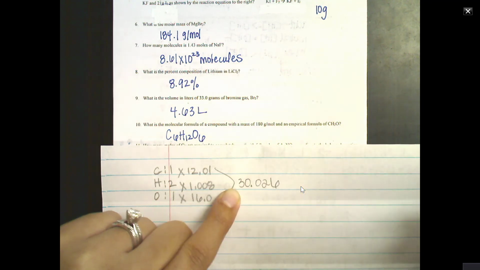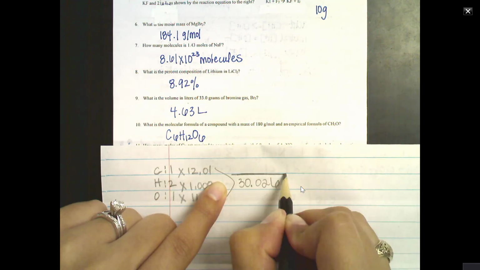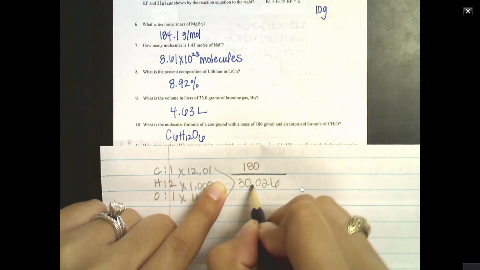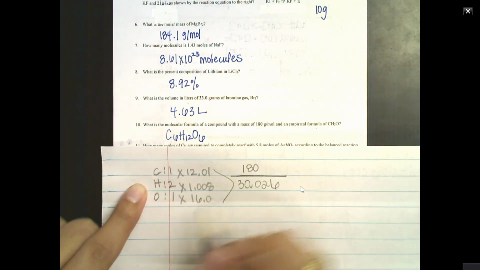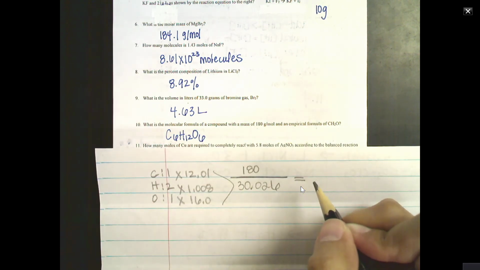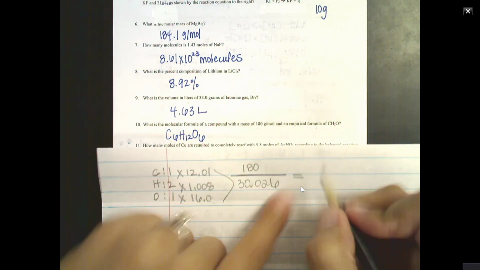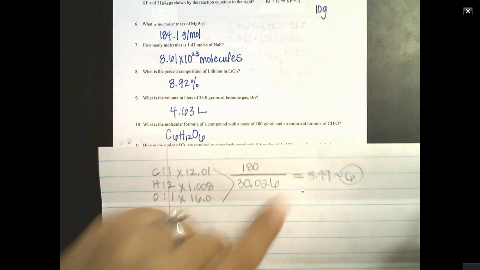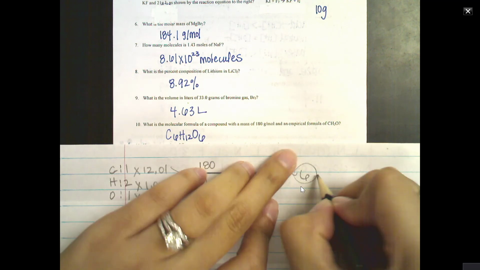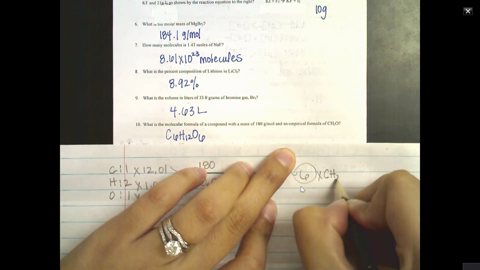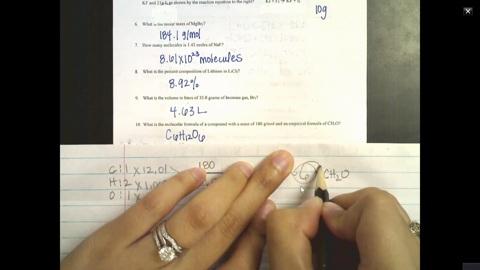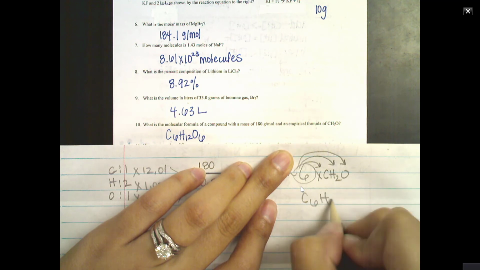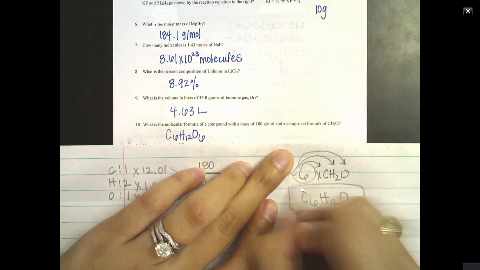30.026. So we are going to need to divide this 180 grams per mole that's given to us by the molar mass of this CH2O. And if you do that, you get like 5.99, which we're going to round to 6. Now that's not our final answer, as you can see. What that means is we need to multiply that CH2O times 6. So each element, I distribute this 6 to, and we end up with C6H12O6. That's my final answer.